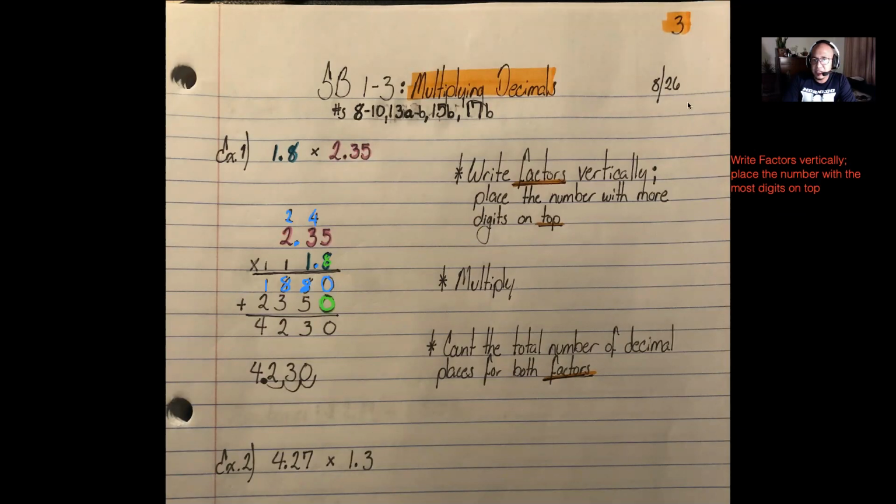And then I'm going to continue with the 1. 1 times 5 is 5. 1 times 3 is 3. And 1 times 2 is 2. Okay, now we're just going to add everything together, and I'm going to get 0. 8 plus 5 is 13. That's where that 1 came from. And 8 plus 3 is 11 plus 1 is 12. And 2 plus 1 is 3 plus 1 is 4. So I get the numbers 4, 2, 3, 0. That, ladies and gentlemen, is not the answer.